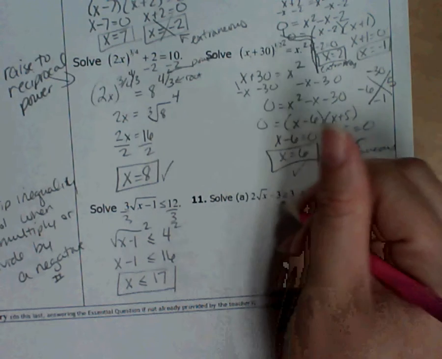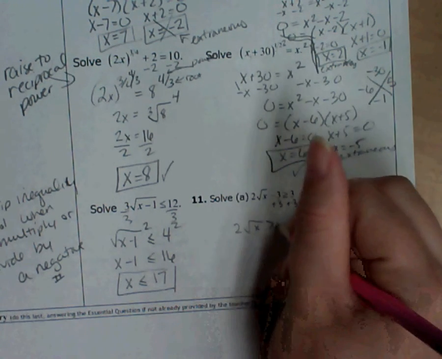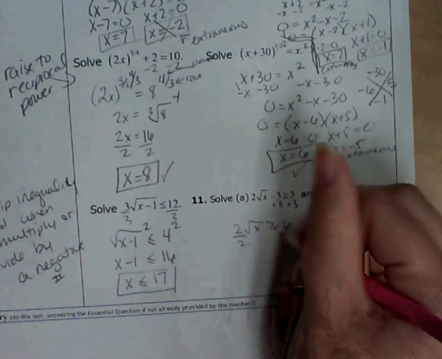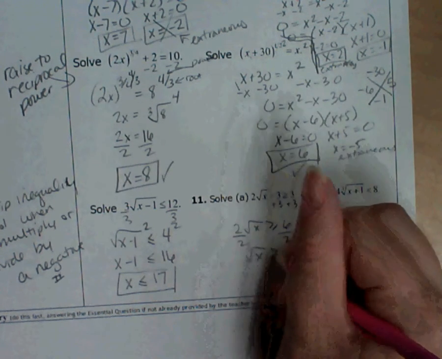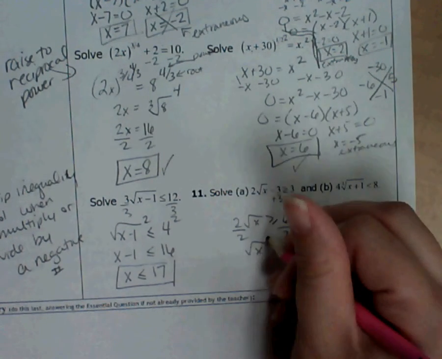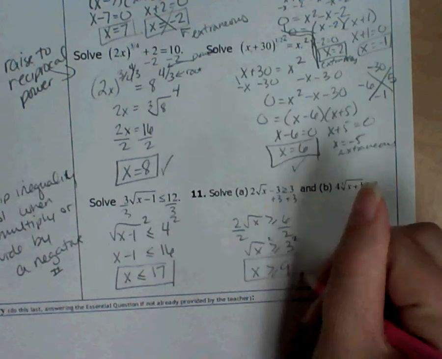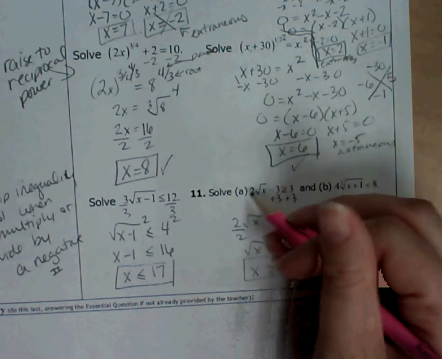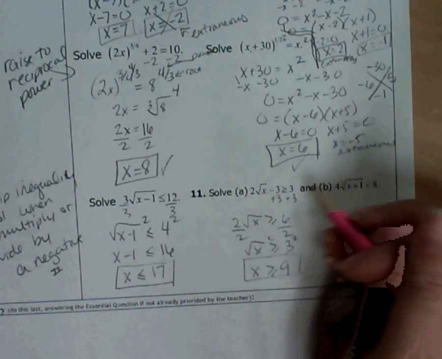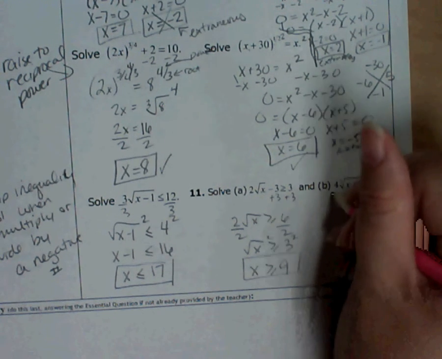Right here, I'm going to add 3 first. So I get 2 root x is greater than or equal to 6. Divide by 2. Root x is greater than or equal to 3. Square both sides. x is greater than or equal to 9. Root of 9 is 3. 3 times 2 is 6. 6 minus 3 is 3. That works.